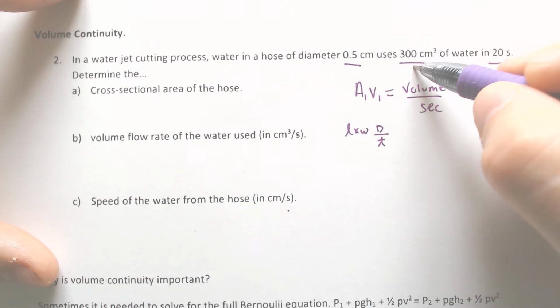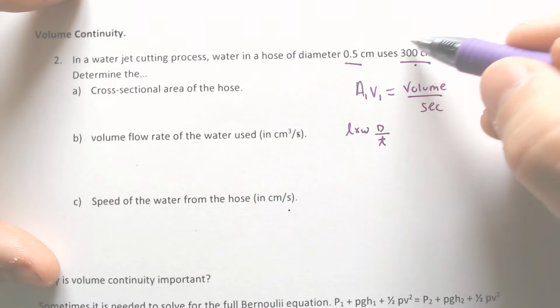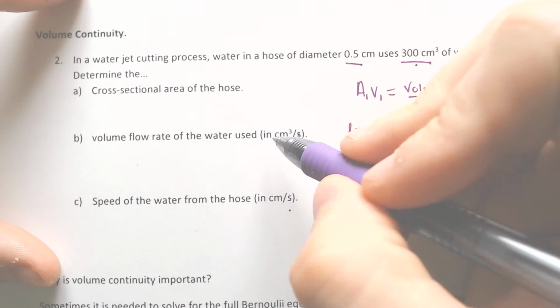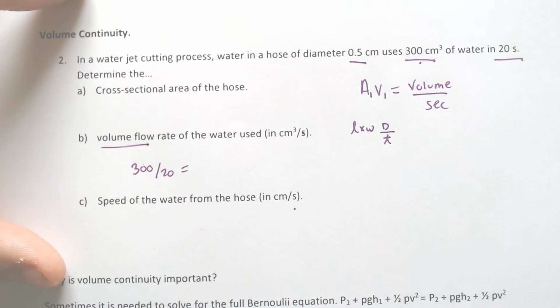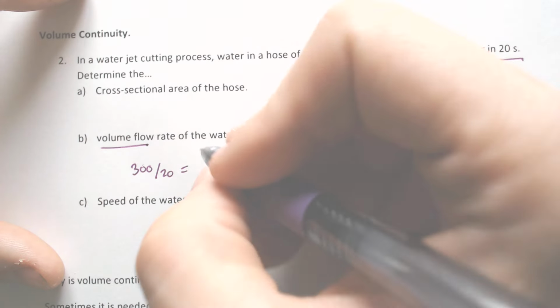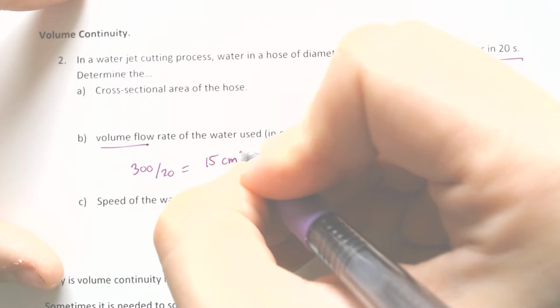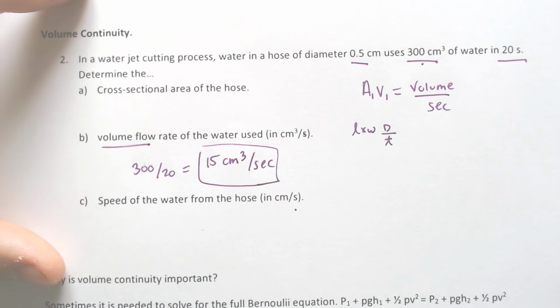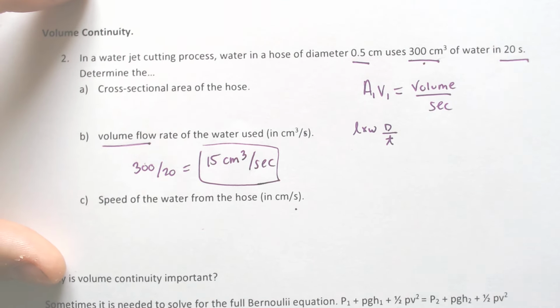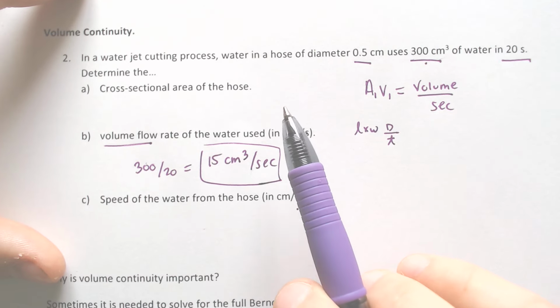We have centimeters. I'm actually going to do part B first. We got the volume divided by 20. That is what it's asking for. Volume divided by time. So that would be 300 divided by 20, which is equal to, let's simplify that down, 15 centimeters cubed every second, which is part B. How much volume is used every second? Done. All right. What is the cross-sectional area of the hose?